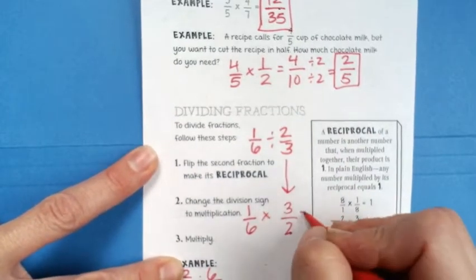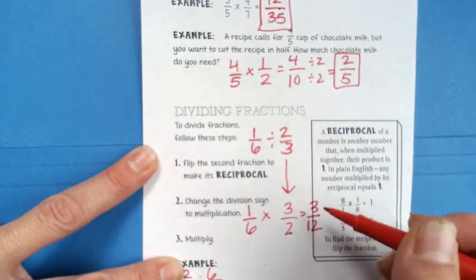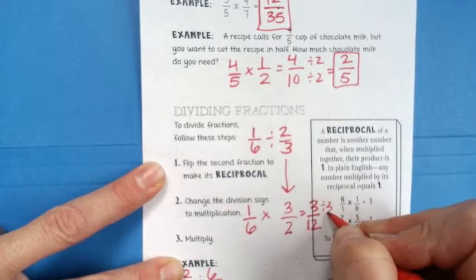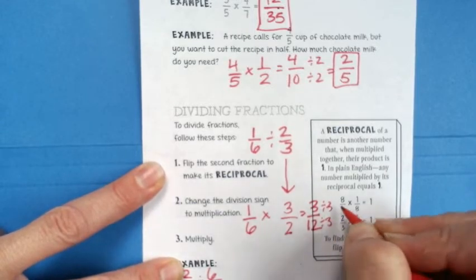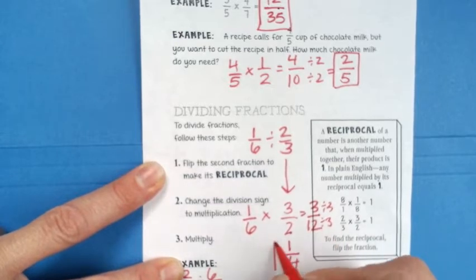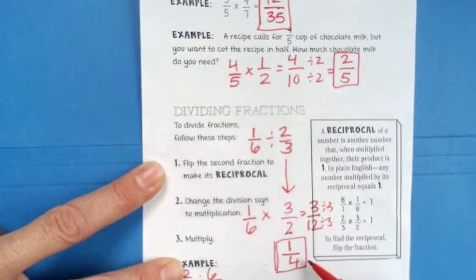We do top times top. 3 times 1 is 3. 6 times 2 is 12. 3/12 can be simplified. Those are both divisible by 3. So I'm going to put that here. 3 divided by 3 is 1. 12 divided by 3 is 4. So 1/4. 1/6 divided by 2/3 equals 1/4.